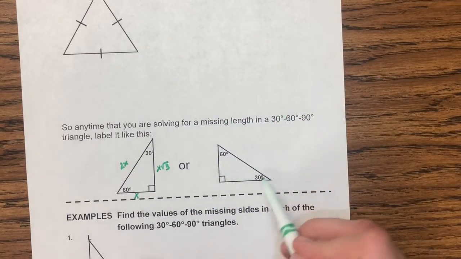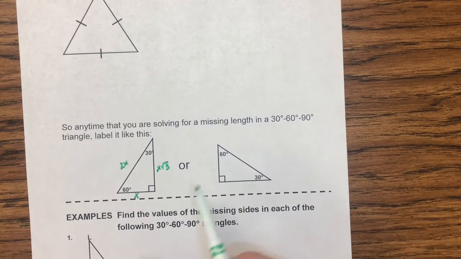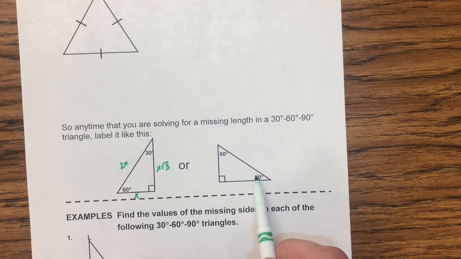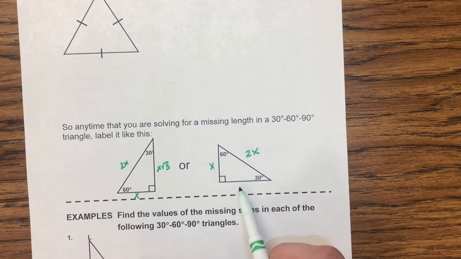Okay, same type of triangle, the exact same triangle, except the orientation is different. It's been rotated. Find the 30-degree angle. The side opposite is x. Opposite of the 90, 2x. Opposite of the 60, x square root of 3.